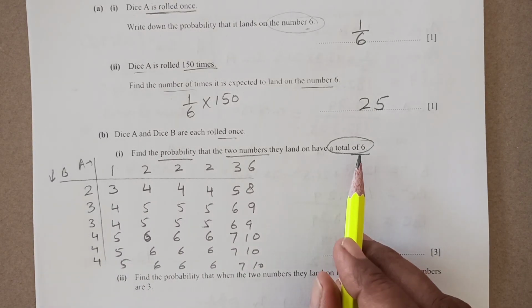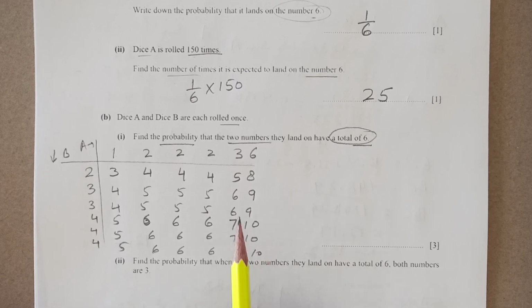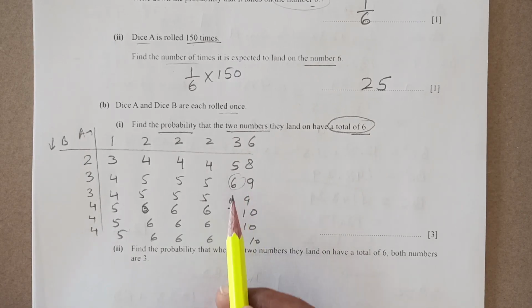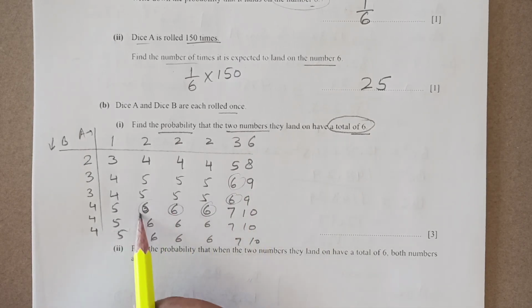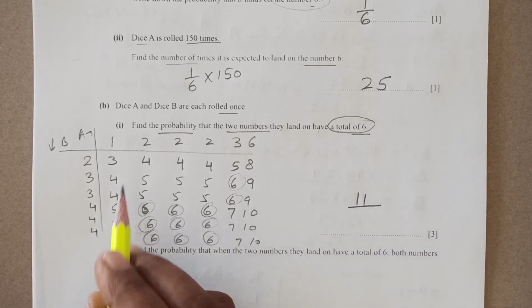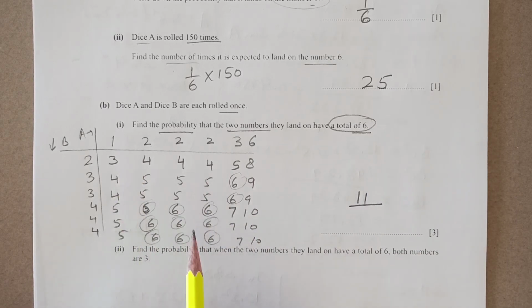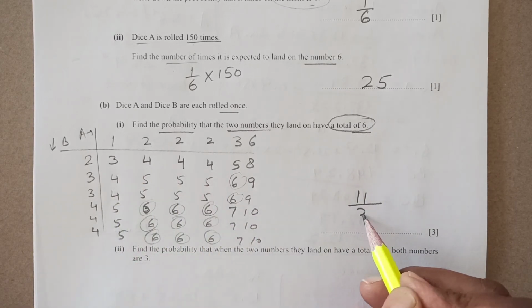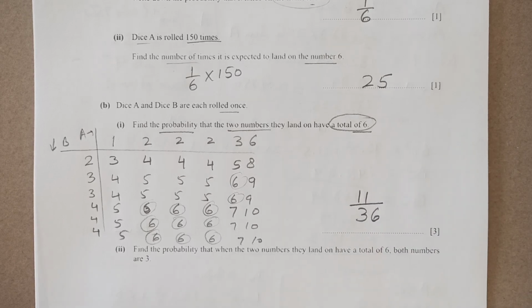So now the total of 6. Let's check how many times we are going to get 6 here: 1, 2, 3, 4, 5, 6, 7, 8, 9, 10 and 11. So 11 out of how many? 6 times 6, total number of outcomes we have is 36. So 11 over 36, right?